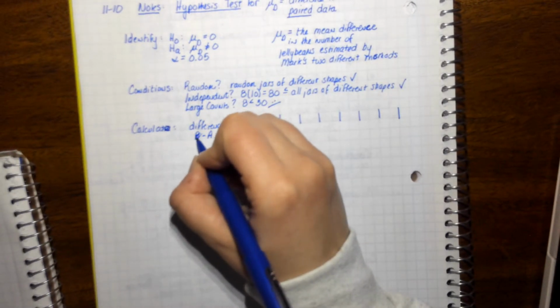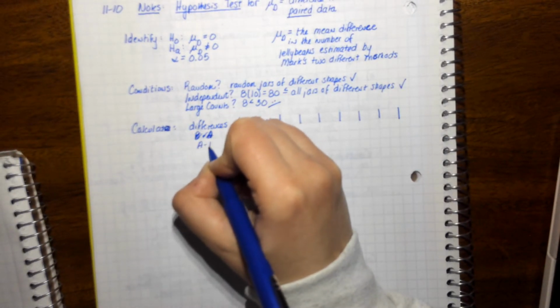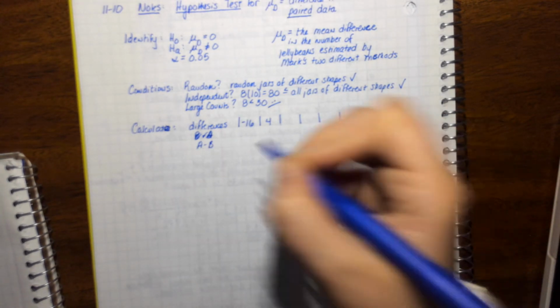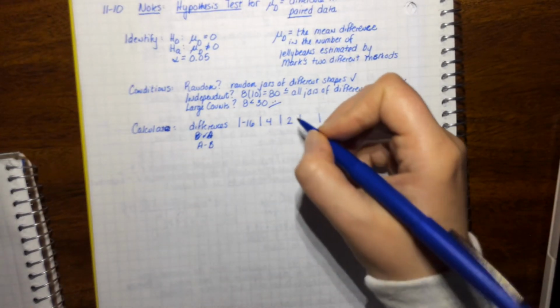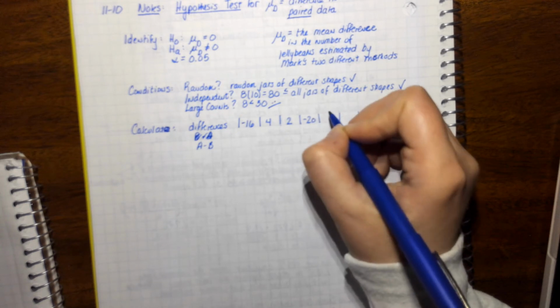Okay, so I'm going to do B minus A, which will give me negative 16, 4... no, this is clearly A minus B. Okay, hold on. Negative 16, 4, 2, negative 20.